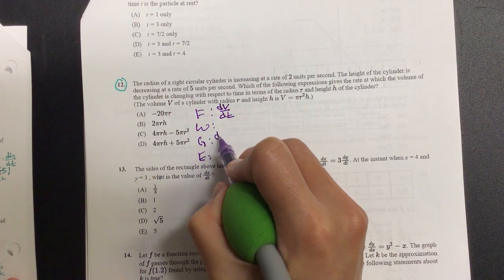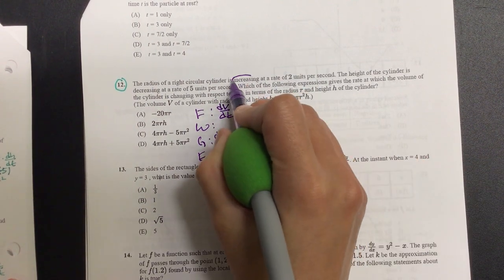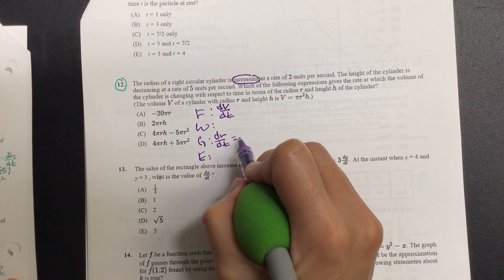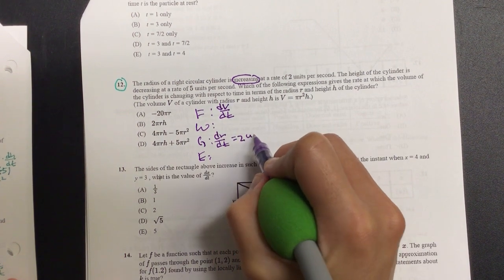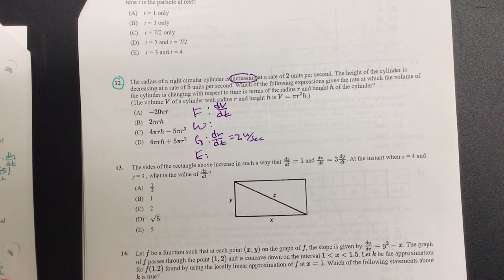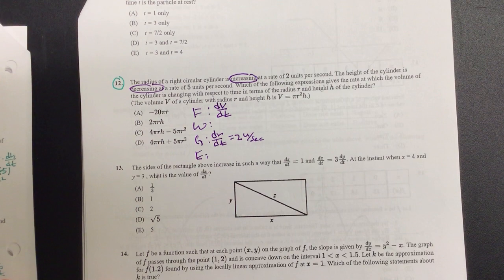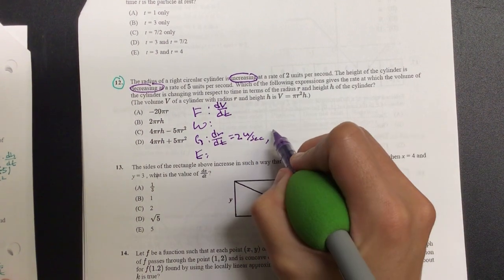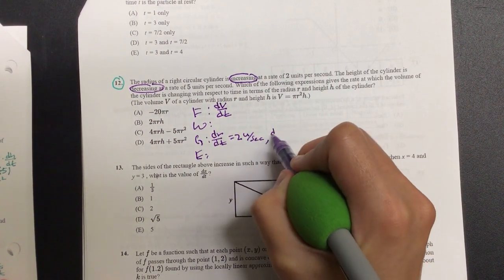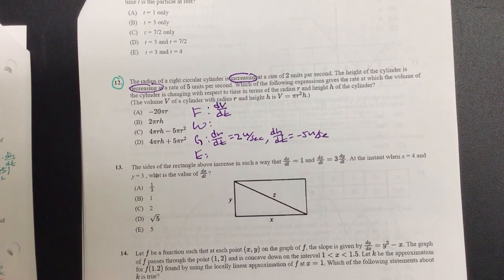They gave us dr over dt is what? 2 units. It is increasing, so is it okay to put the 2 as a positive number? Yeah. So we have 2 units per second. What other rate is given? Negative 5. Why is it negative? It is decreasing. That's going to get you big time, so be really careful. And that one was dh over dt. So negative 5 units per second.